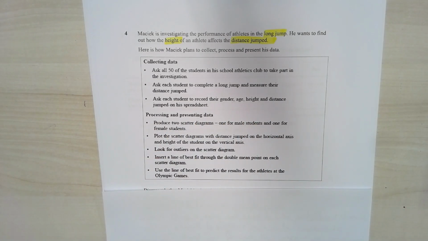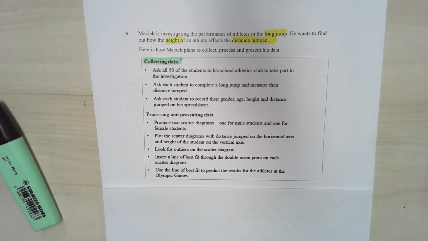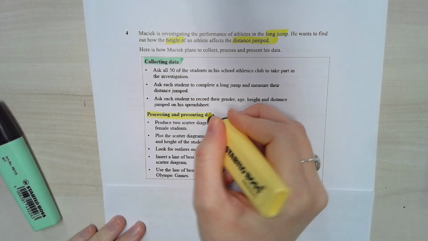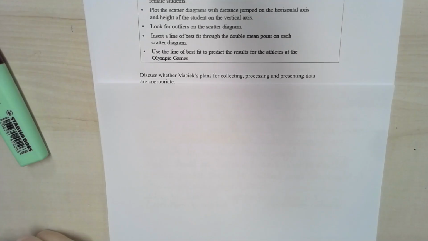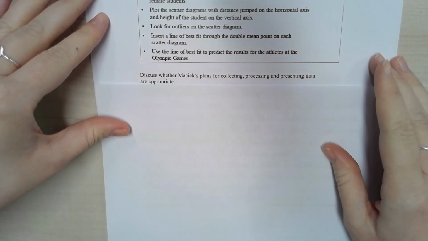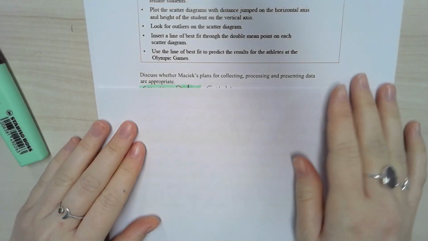The details we've been given have been split into 2 categories. It's been split into collecting data, and into processing and presenting data. Because of that, in our answer we do need to make sure we are mentioning both. So our question is to discuss the plans for collecting, processing and presenting data and see whether they are appropriate.